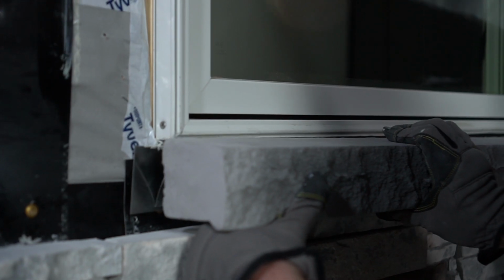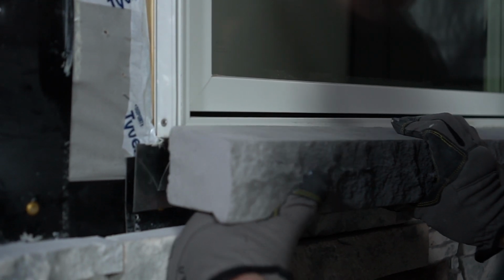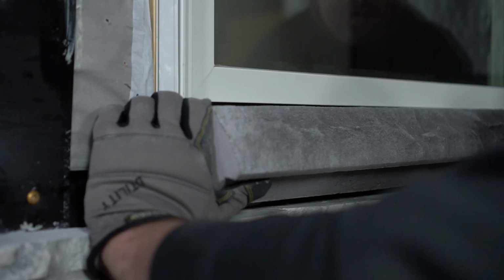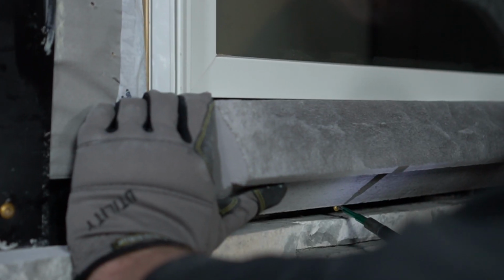Position sill and fashion integrated flashing to wall under the sill. You may have to tilt the sill up though to install the fasteners through the integrated aluminum flashing.